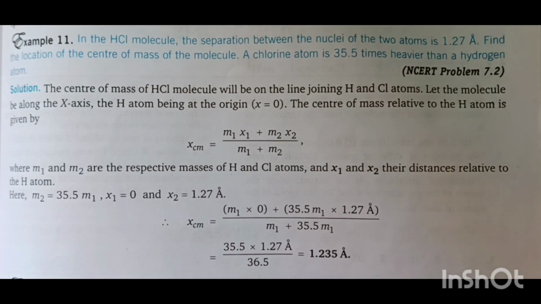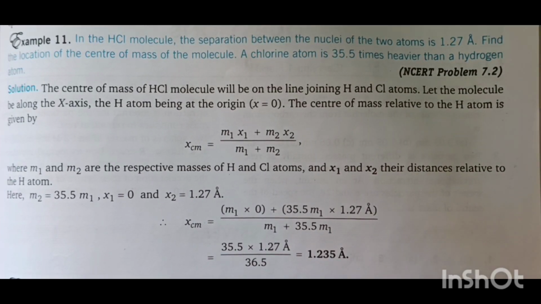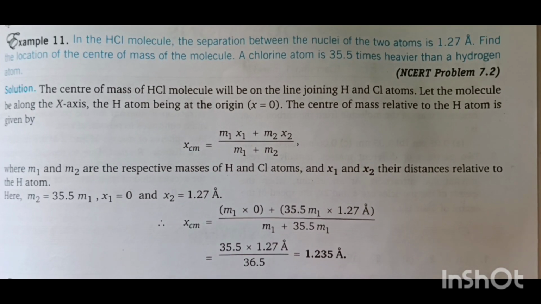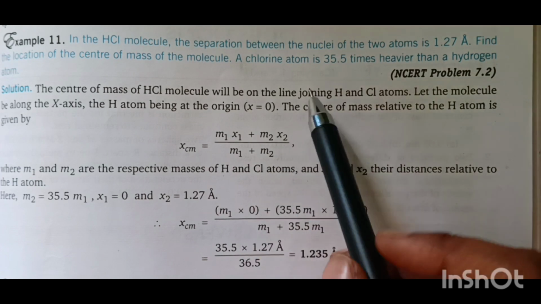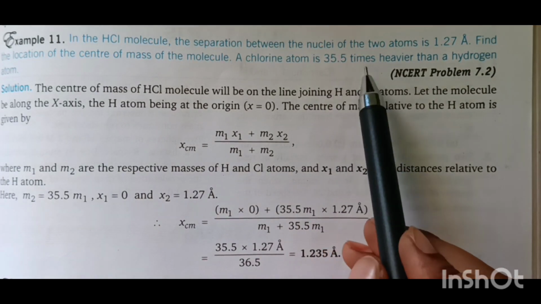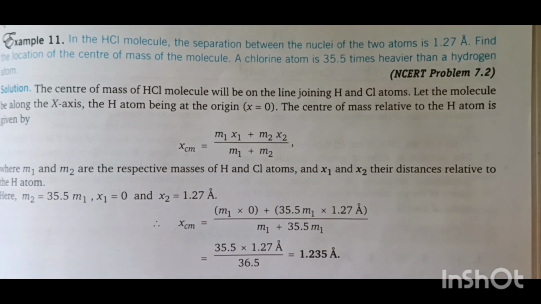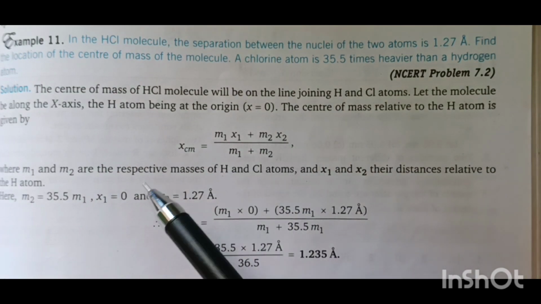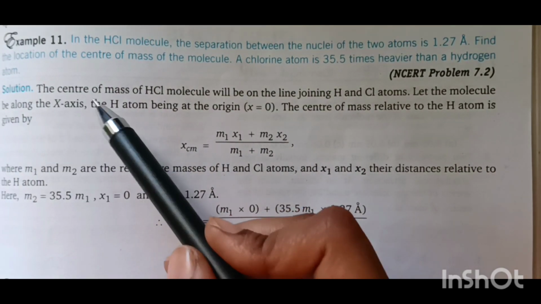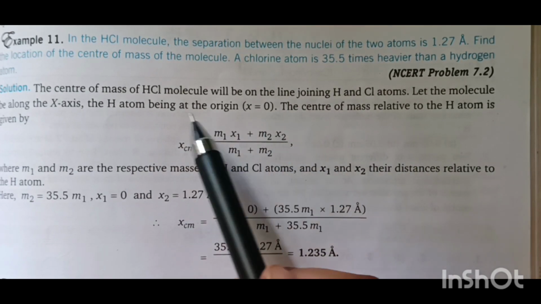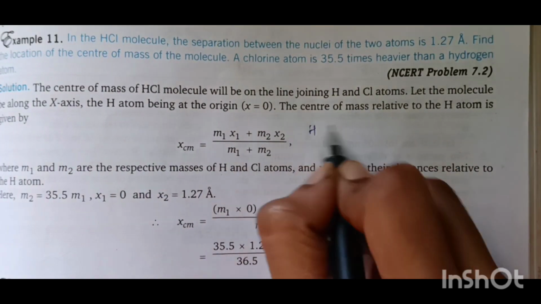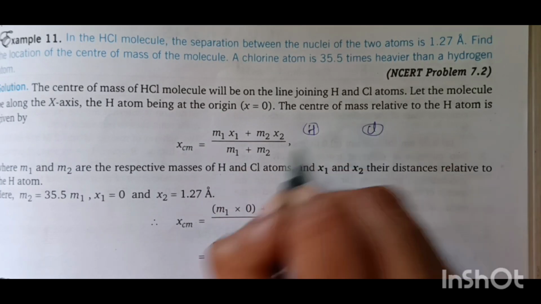In the HCl molecule, the separation between the nuclei of the two atoms is 1.27 angstrom. Find the location of the center of mass of the molecule. The chlorine atom is 35.5 times heavier than a hydrogen atom. Okay, there is an HCl molecule, which is a two-atom system. One is H and the other is Cl.